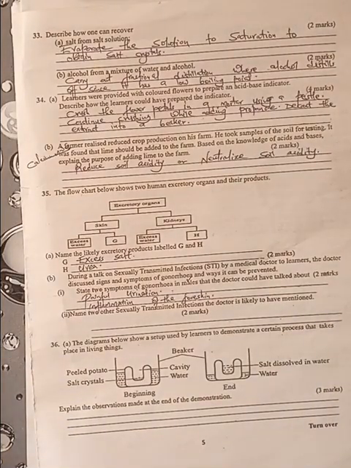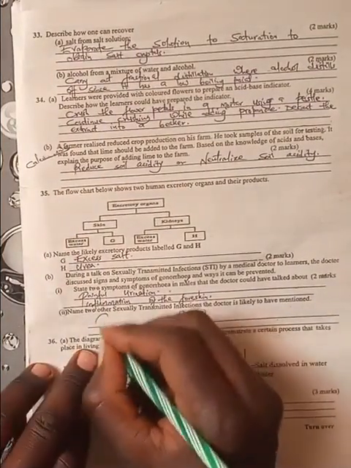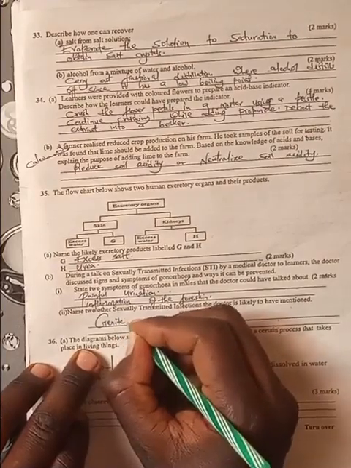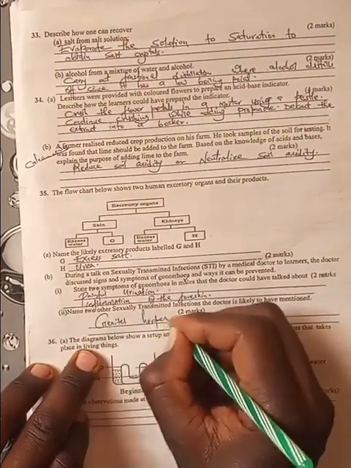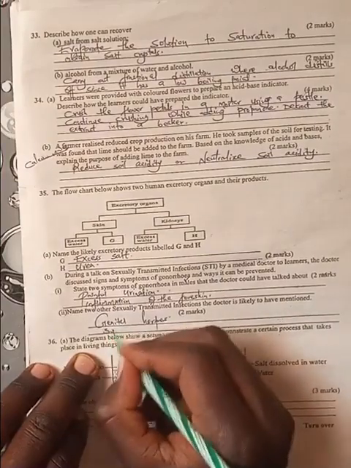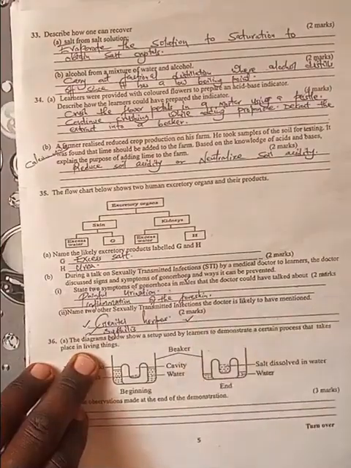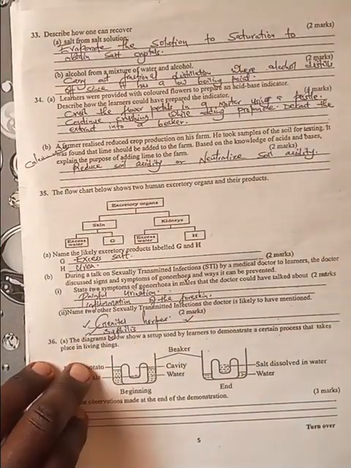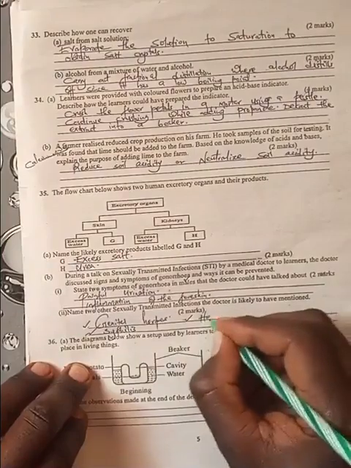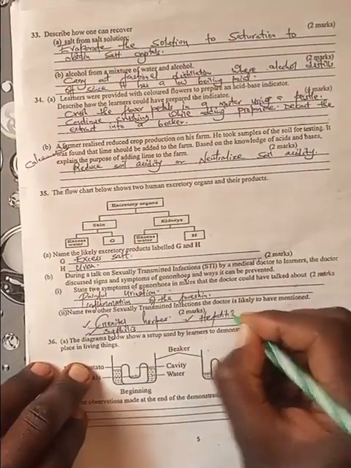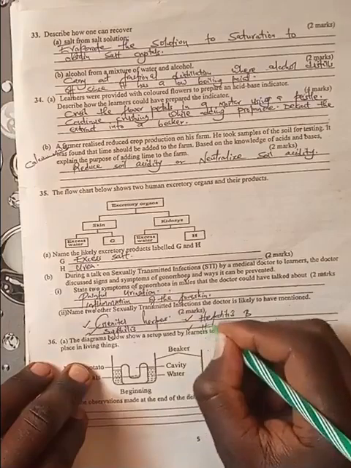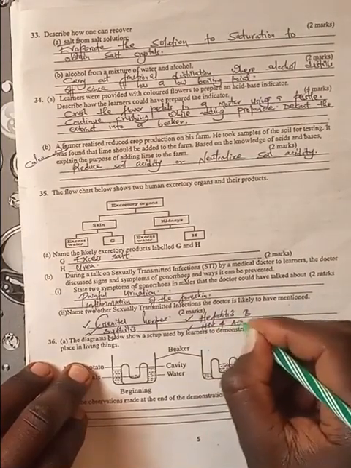Next one, name 2 other sexually transmitted infections the doctor is likely to have mentioned. You need to give another list of STIs. We have genital herpes, we have syphilis, we have candidiasis, we have hepatitis B, and lastly we have HIV and AIDS.